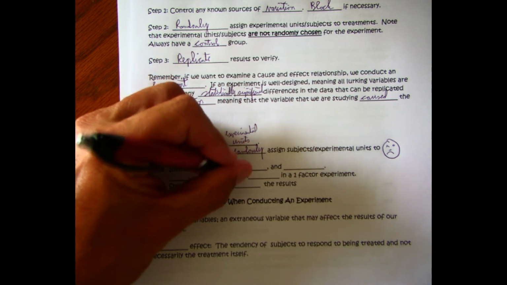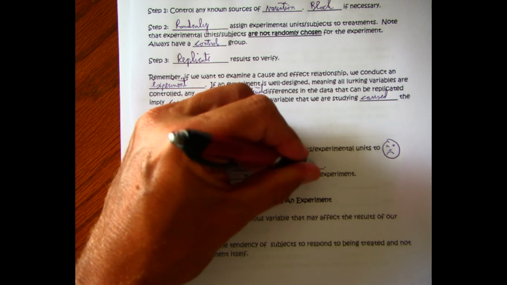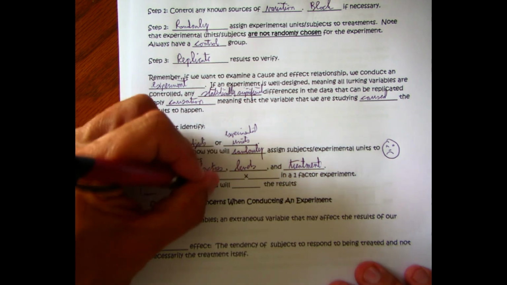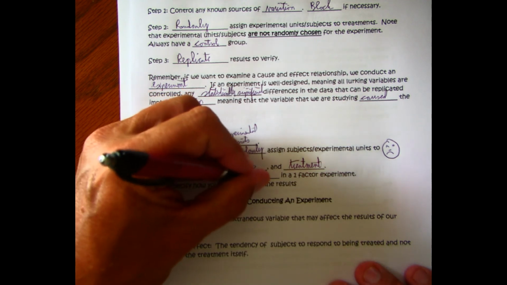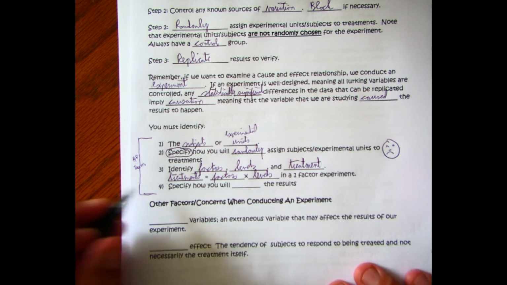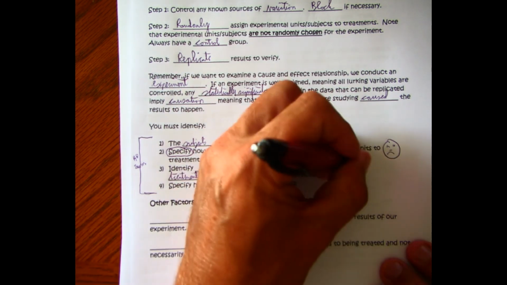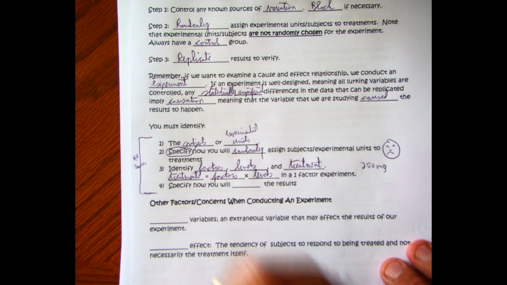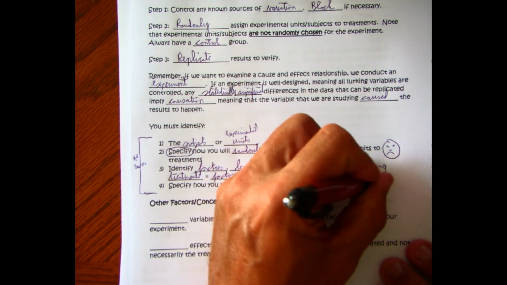Identify factors, levels, and treatments. Treatments are a result of your factors and levels. Okay, and what I mean by that, I'll explain that in a second. Treatments equals factors times levels. So let's say our blood pressure medication, we could do it a couple ways. Okay, let's say that one group is going to get 250 milligrams, and the other group is going to get a placebo, so they get 0 milligrams.